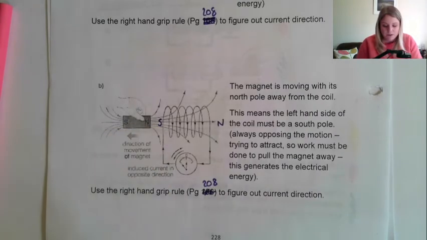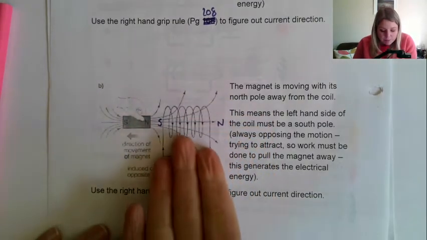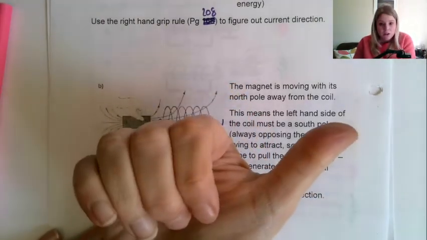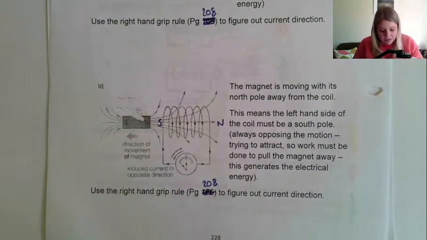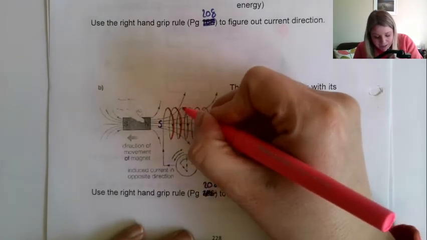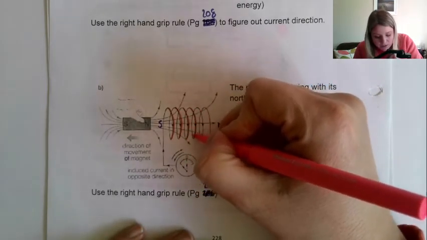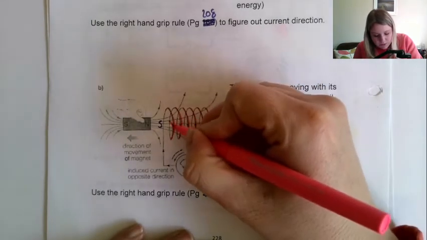So if we use our right hand grip rule for that, then thumb towards north, our current must be going up the back of this and then down at the front. And again, that's what that diagram's showing. So again, I will mark on using pink pen the front of this coil. Okay, so down at the front.